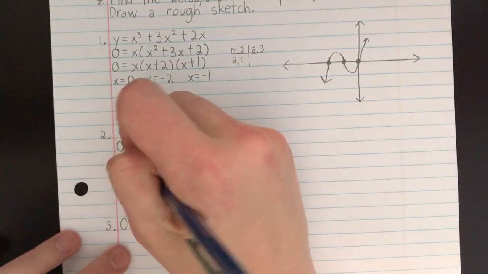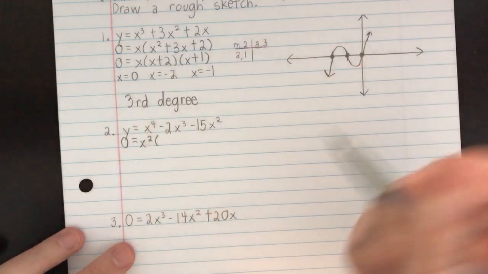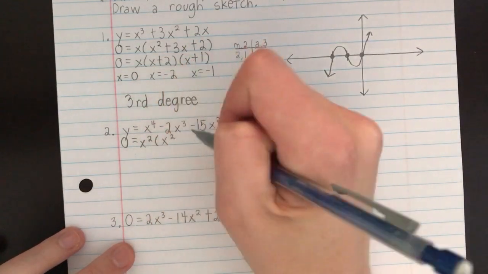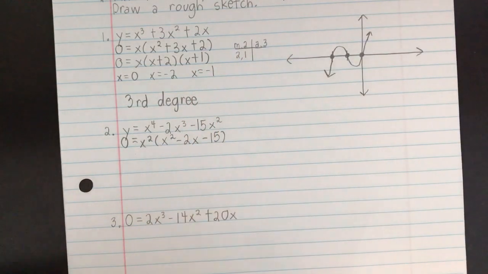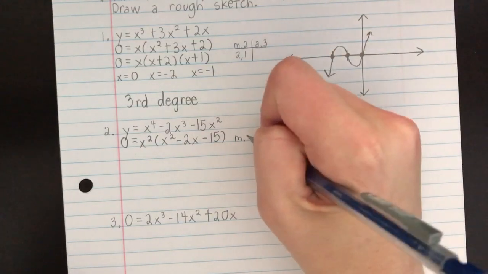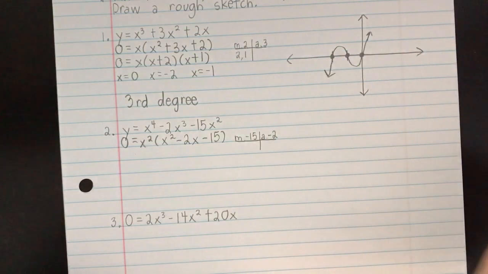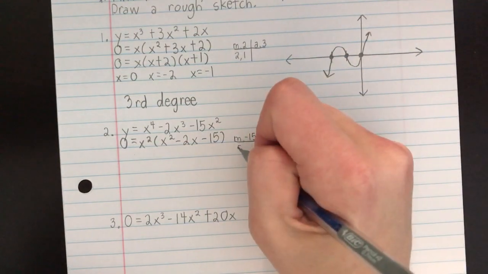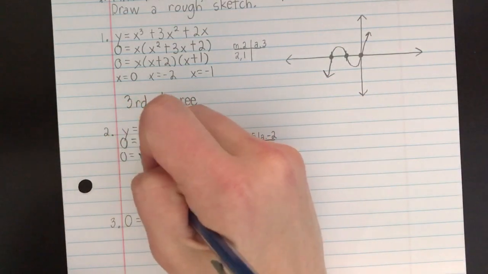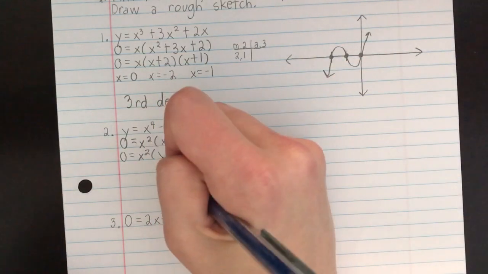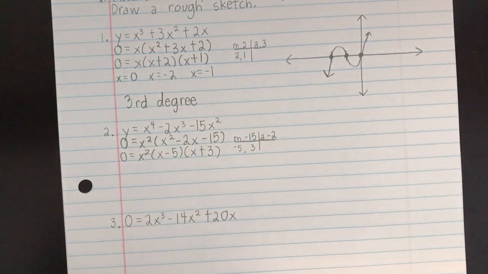Okay, next example, 0 in for y. My GCF, I don't have a lead negative, is x squared. So I'll factor out x squared from all terms, so x squared minus 2x minus 15. Again, the a value in the parentheses is 1. So we're looking for numbers that multiply to negative 15 but add to negative 2. Okay, so that would be 5 and 3, but 5 has to be negative. Okay, so 0 equals x squared, x minus 5, x plus 3, which gives us our roots.